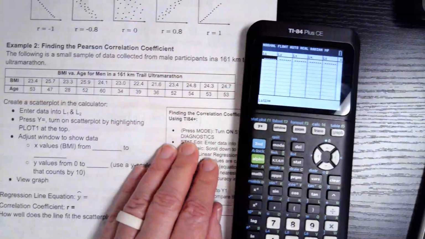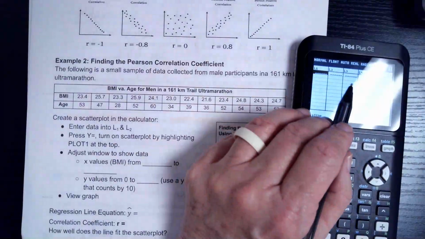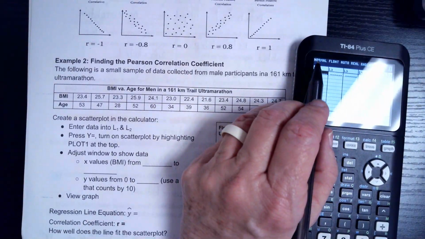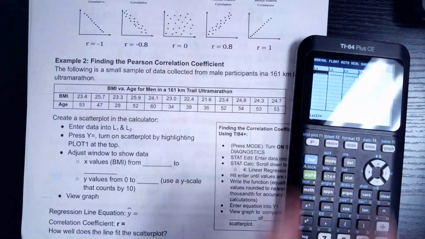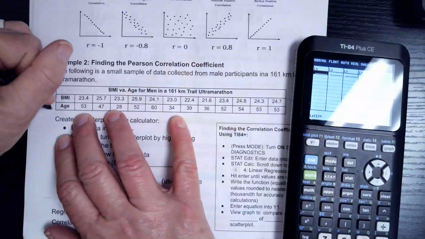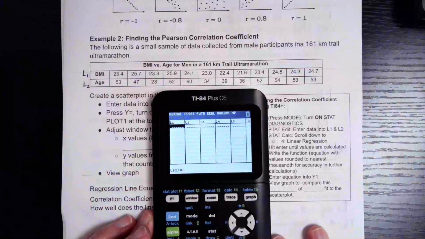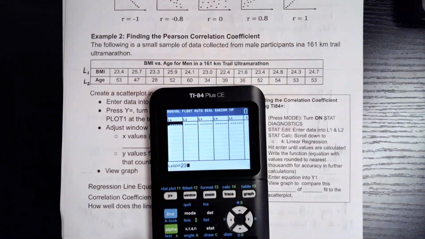Yes, but are we doing L1 and L2 this time? We will do L1 and L2, so that will represent X for L1, Y for L2. And if you have a table that's going sideways, the top row will be your L1, the bottom row will be your L2. Okay? If you don't get them in correctly, you will not get the same answers I'm getting, unless you put them in correctly and I didn't, and that happens sometimes.